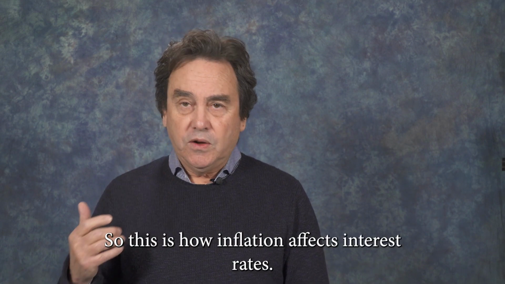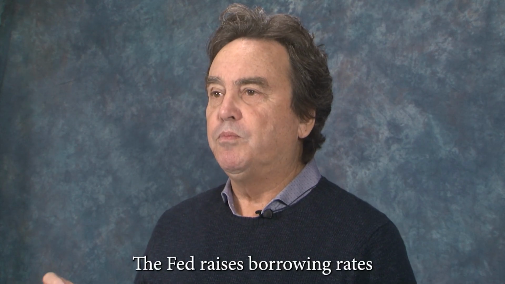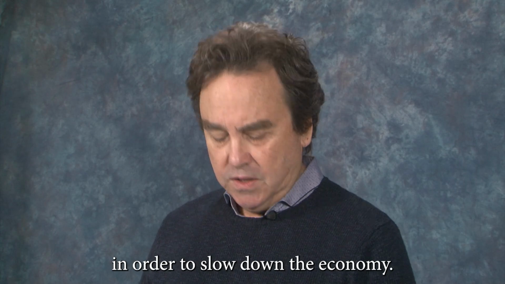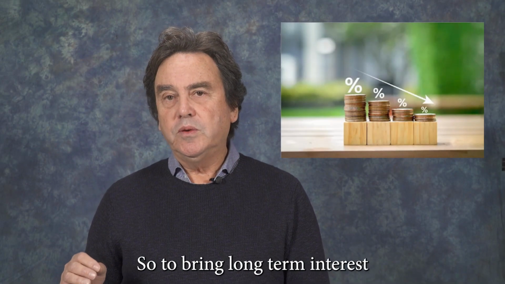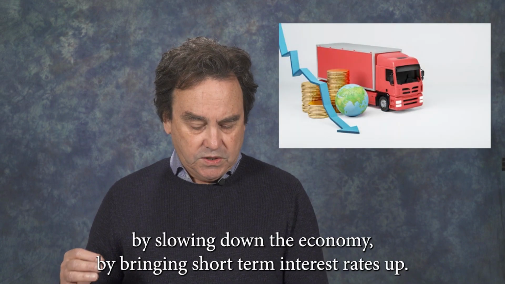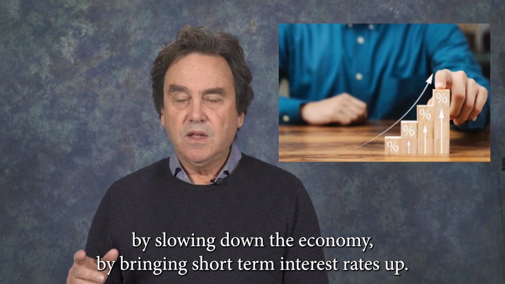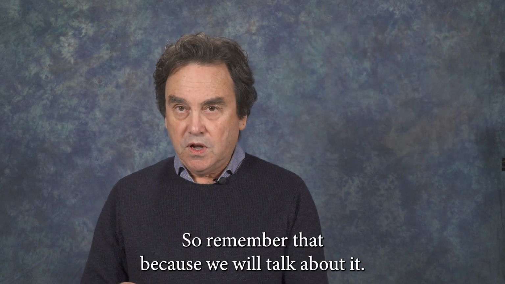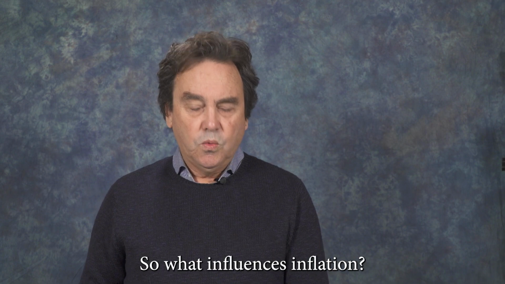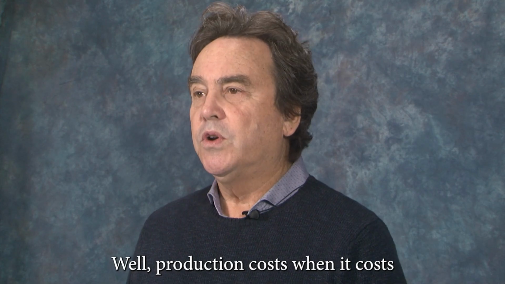So this is how inflation affects interest rates. The Fed raises borrowing rates in order to slow down the economy. So to bring long-term interest rates down, we have to bring inflation down by slowing down the economy by bringing short-term interest rates up. So remember that because we're going to talk about it. So what influences inflation? Well, production costs.